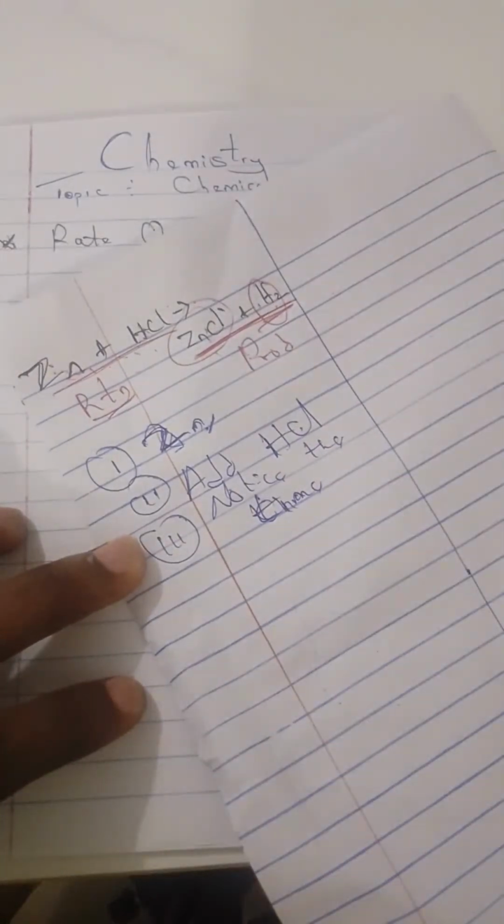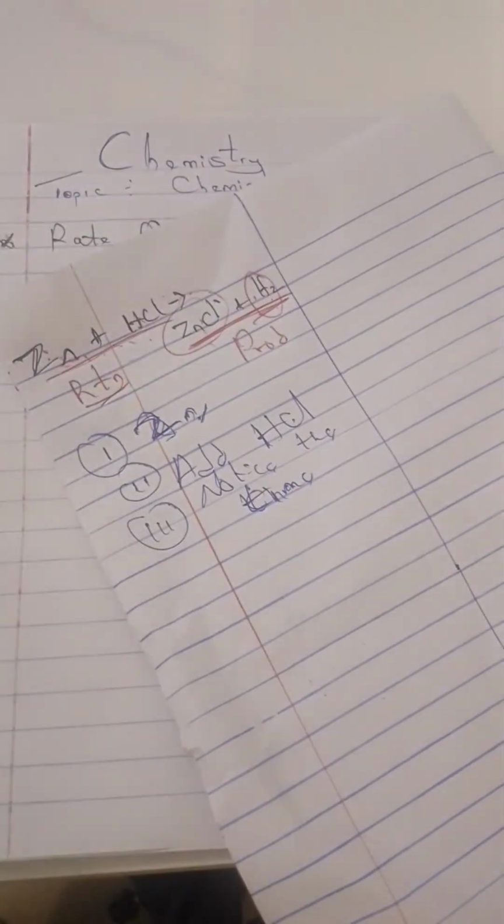So is rate of reaction fastest at the beginning and decrease with time? Yes, but it depends. It depends.